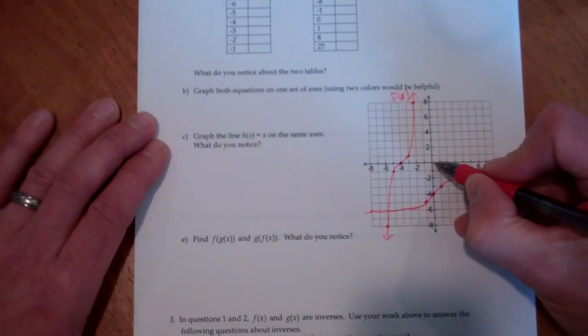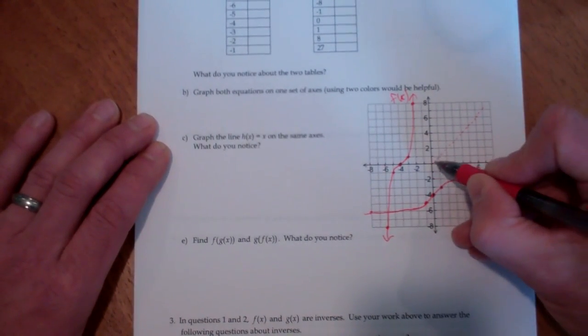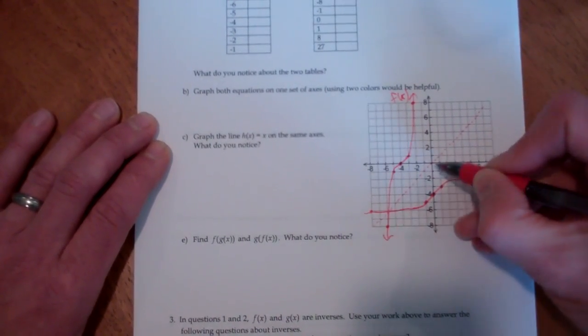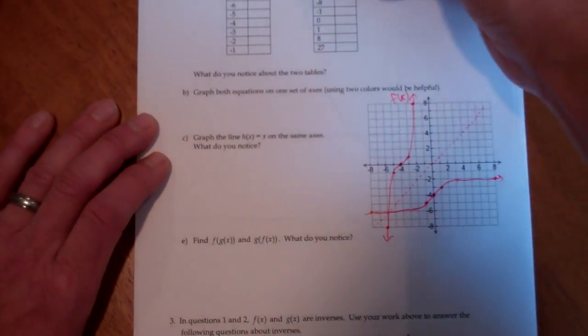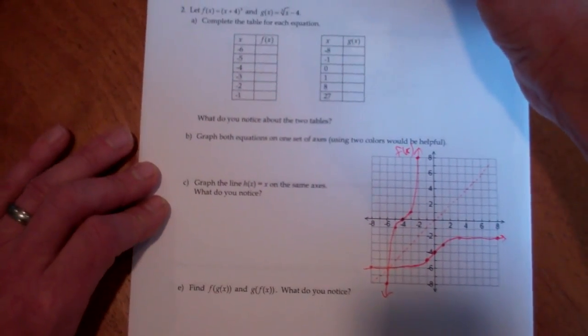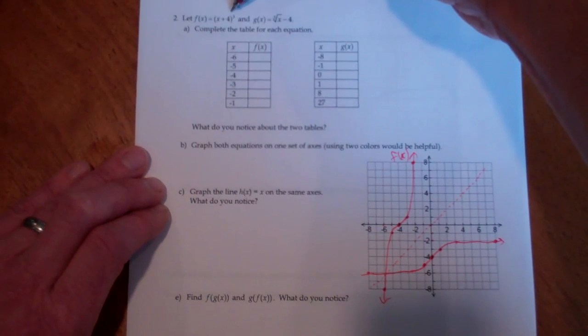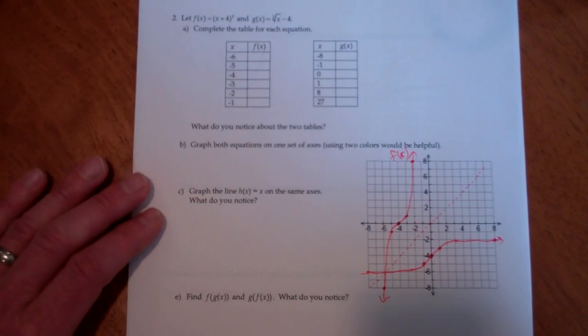And again, if we graph the line y equals x, you should be able to see that these two functions are reflections over the line y equals x. So these two functions, x plus 4 cubed and the cube root of x minus 4, are again going to be inverses of each other.